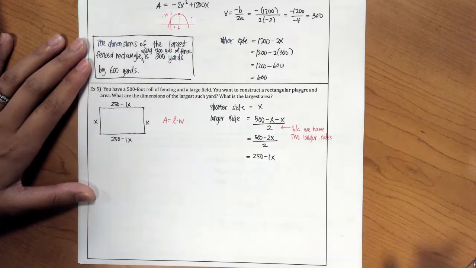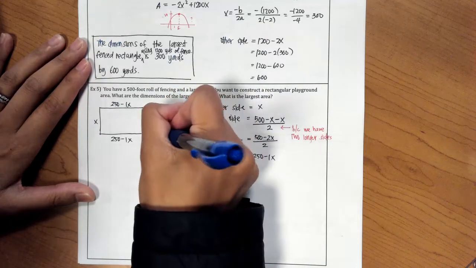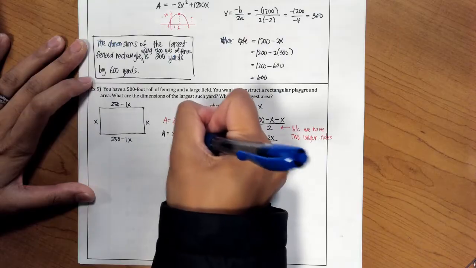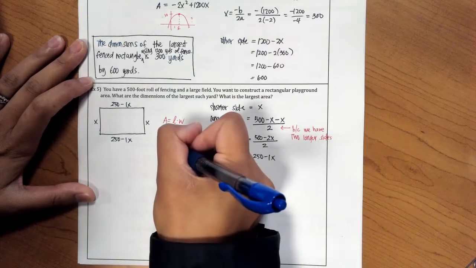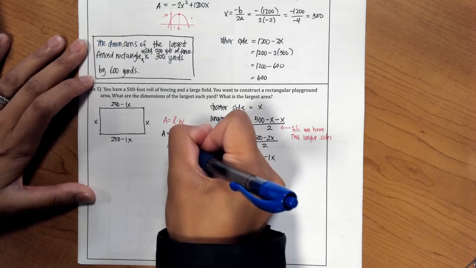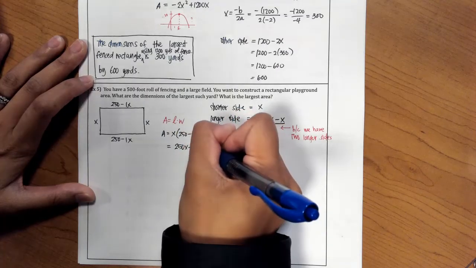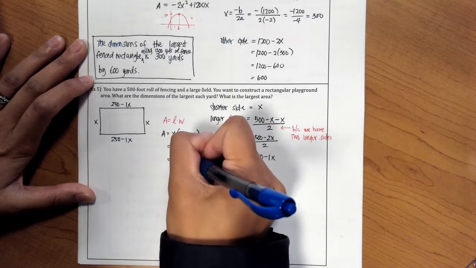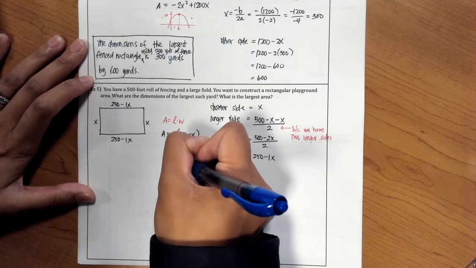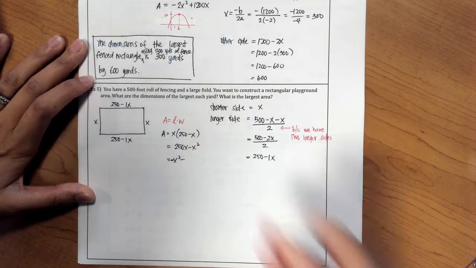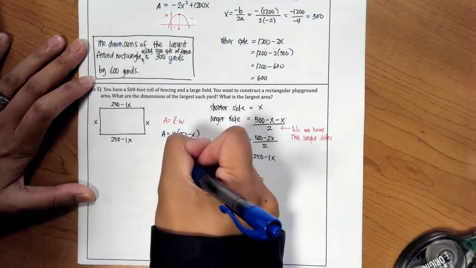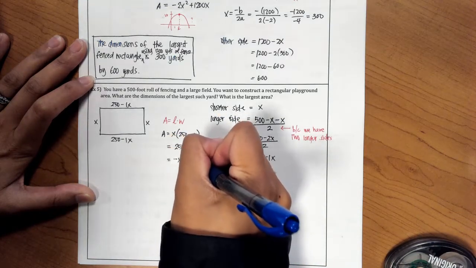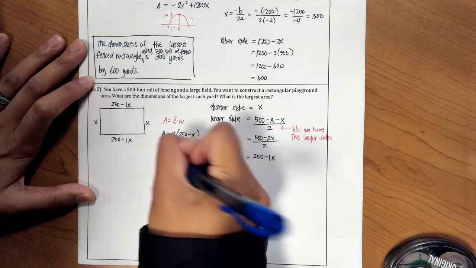Length times width, x times 250 minus x. So that equals 250x minus x squared, no, negative x squared. Sorry about that. Let's rewrite that. That's going to mess me up later. Negative x squared plus 250x.